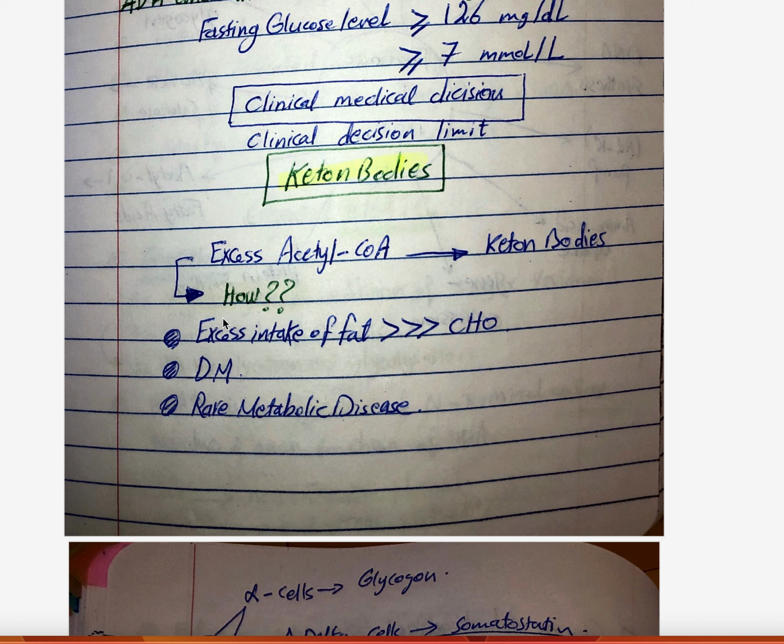Like this patient, the question is how this human has excess acetyl coenzyme A. Because he has excess intake of fat more than carbohydrate, or because he is a diabetic patient, or there is a rare metabolic disease that leads to an excess amount of acetyl coenzyme A. So we have many mechanisms of that. Maybe this man takes too much fat, or he is a diabetic patient, or he has a rare metabolic disease, and that leads to the excess of acetyl coenzyme A, which leads to the production of the ketone bodies.